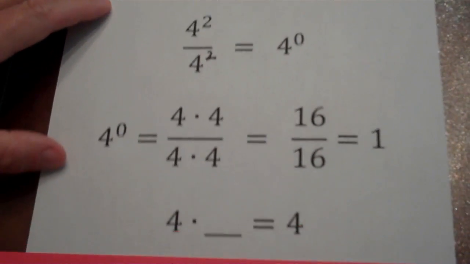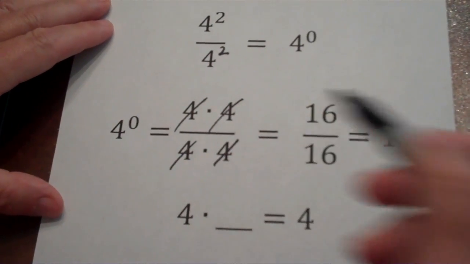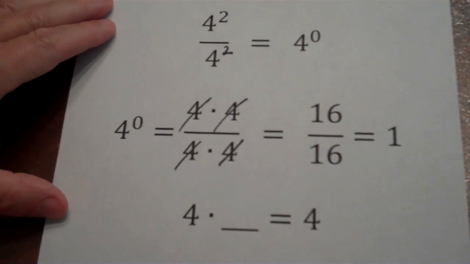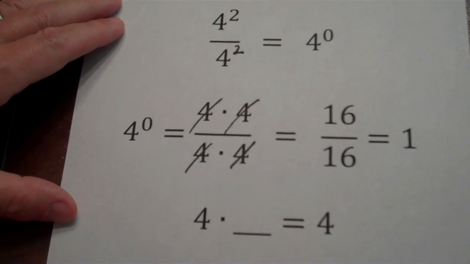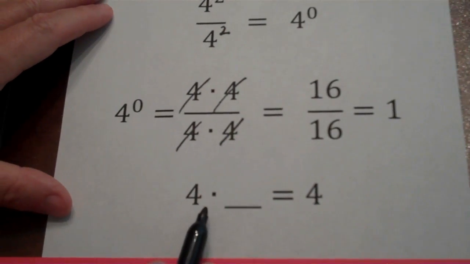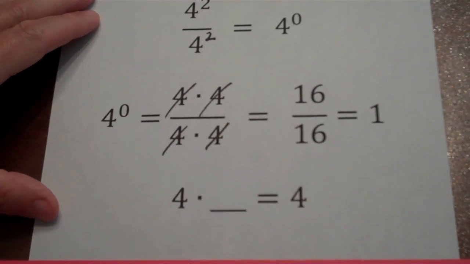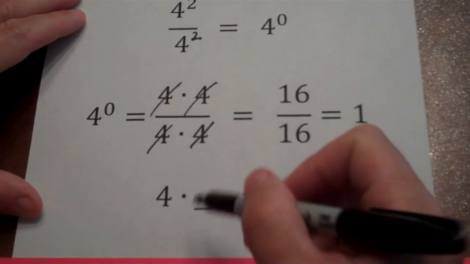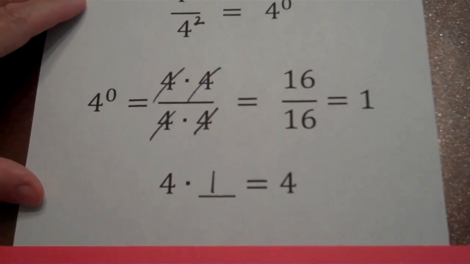You could also think of this, however, as I'm just going to cancel out all my 4's. They all cancel, so I'm left with nothing. And the question I'll ask again is, when you're multiplying and you've got nothing, what do you have? So take a look here. I've multiplied 4 times nothing. I've left the blank empty. And I still have 4 because it does nothing. Well, what does nothing when you multiply? And the answer is 1. And that's because 1 is the multiplicative identity.